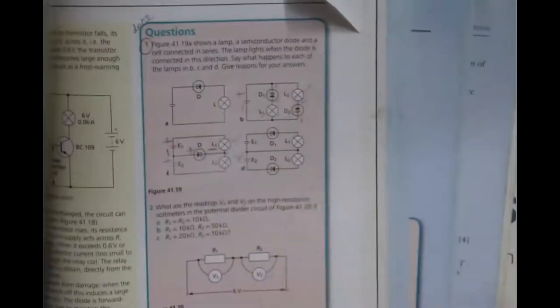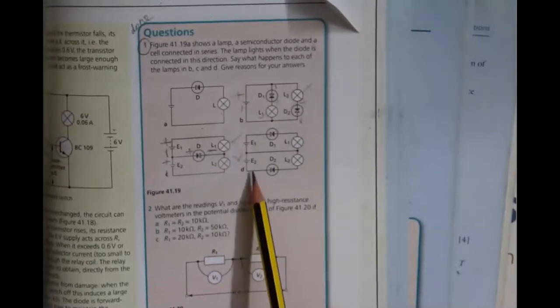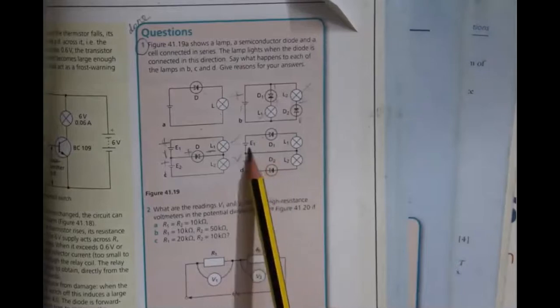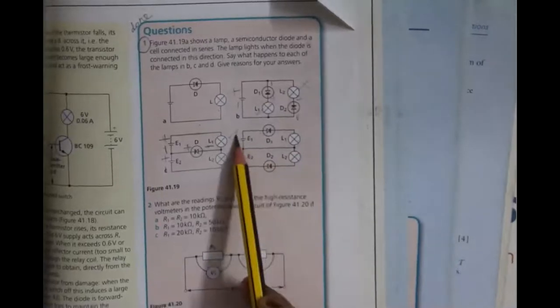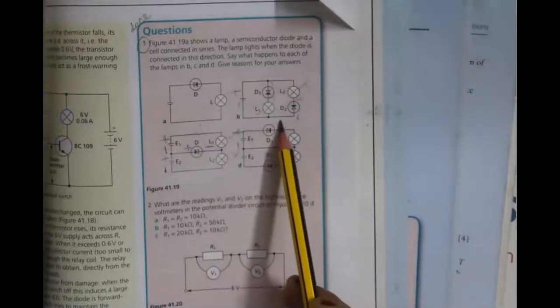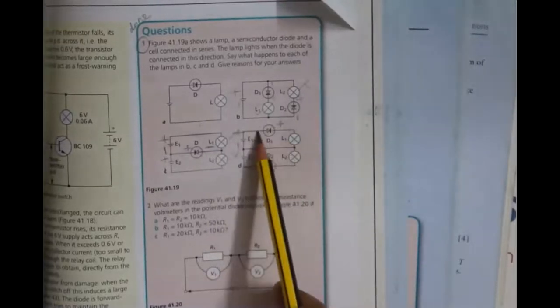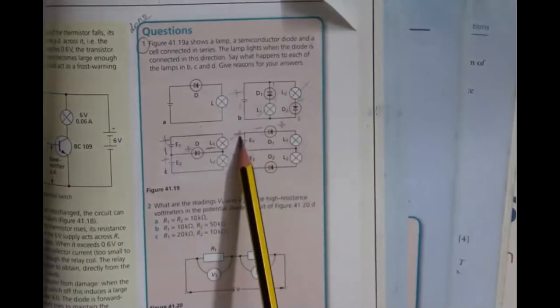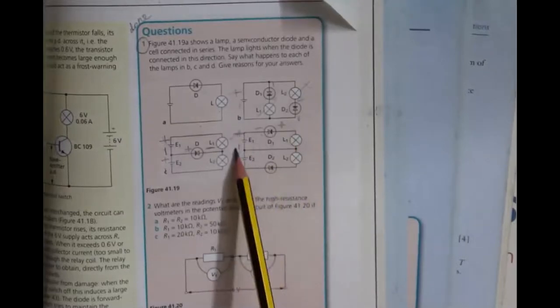Okay, now coming to circuit number D. We have positive on this side, negative on this side, positive on this side, negative on this side, right? Just looking at this half, positive, negative, lamp 1 will light up.